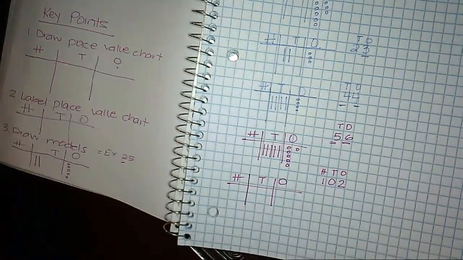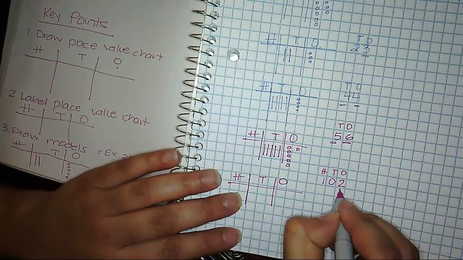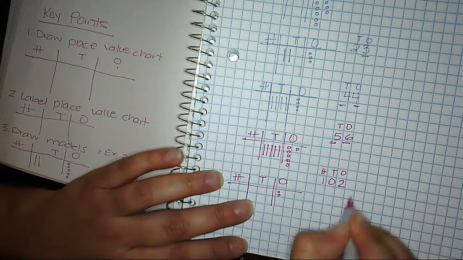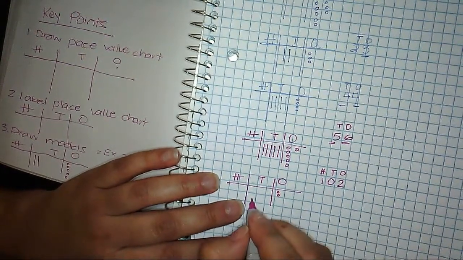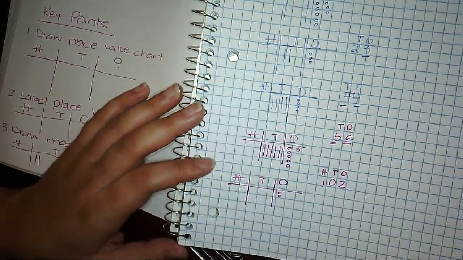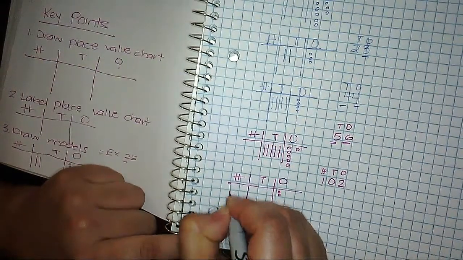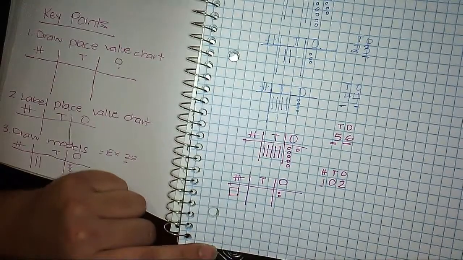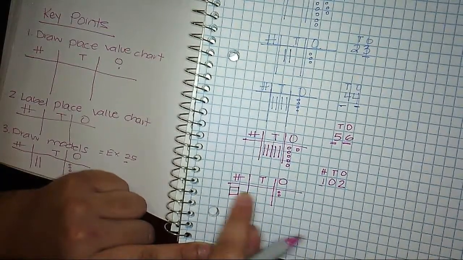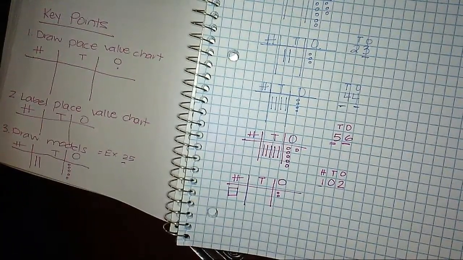Second step is label the place value chart. We already know how to do the ones. We already know how to do the tens. Now let me show you how we do the hundreds. This digit 2 tells me I have 2 ones. This digit 0 tells me I have no tens, so I leave it blank. And this is 100. And the way we model 100 is we make a little square, boys and girls, just like this. So this represents 102 in a model. This is 102 in numbers, boys and girls.